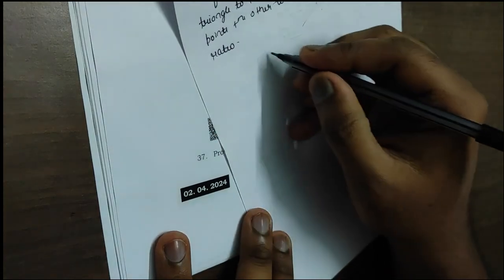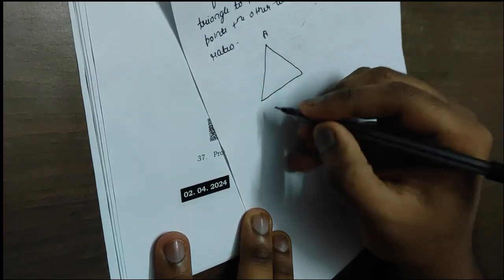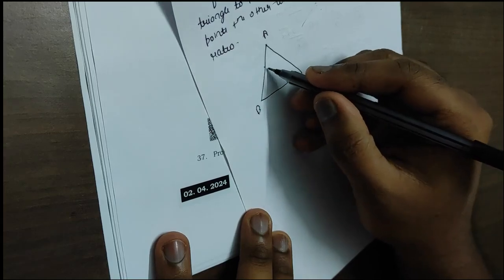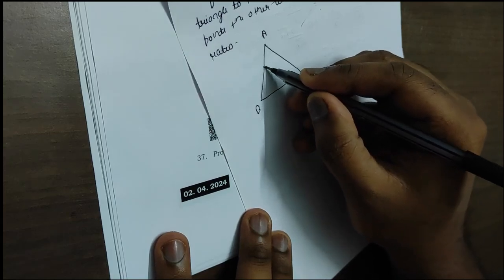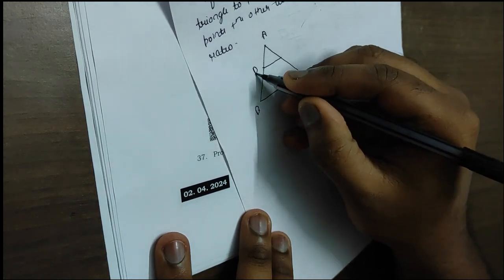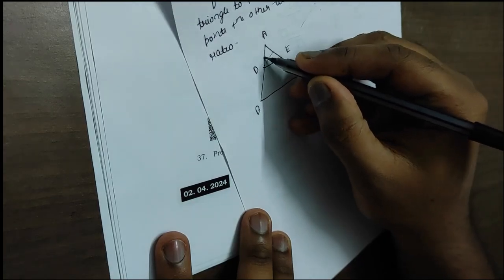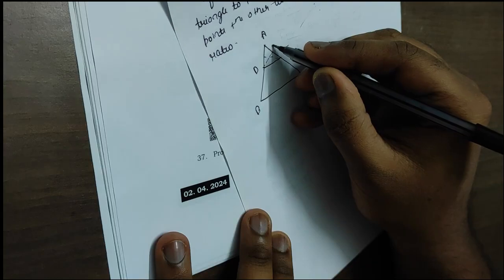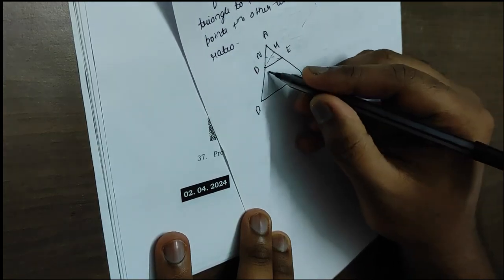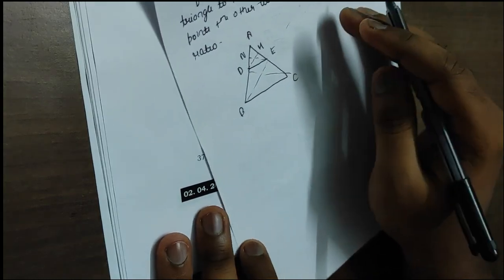Let us consider a triangle here, ABC, and we'll think a line is drawn parallel to one side of the triangle, that is the line DE. Now we require some construction to prove the theorem. We will consider this as N. We will join B and E. We will join D and C.